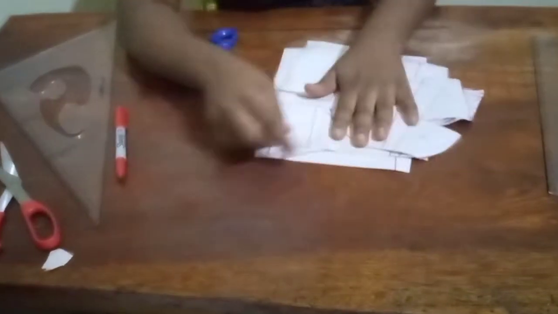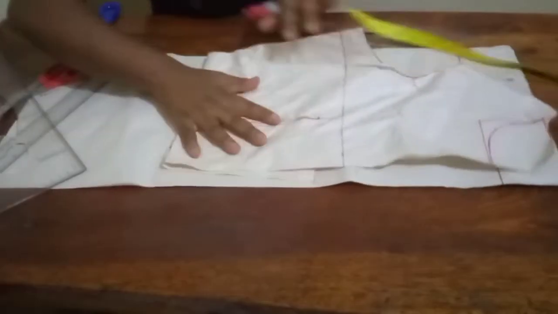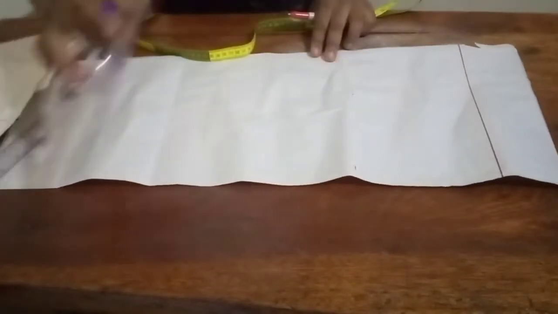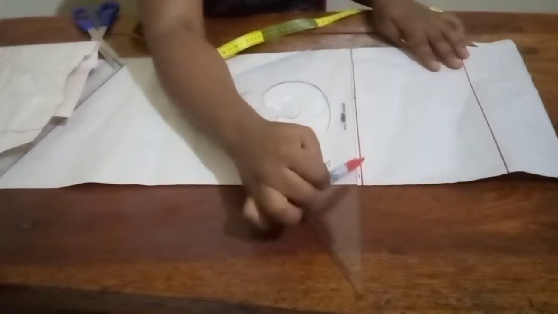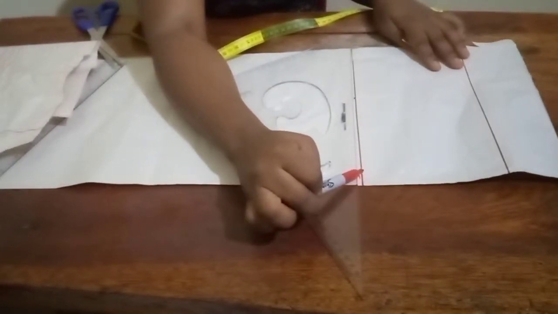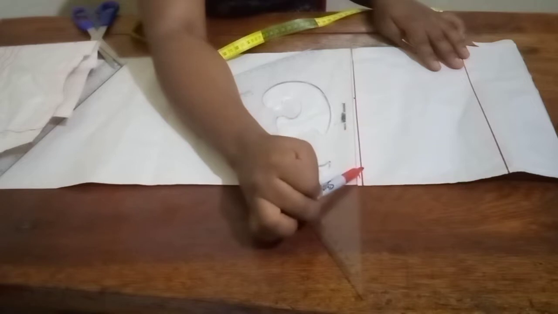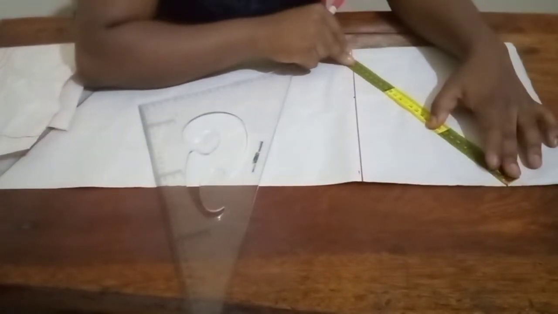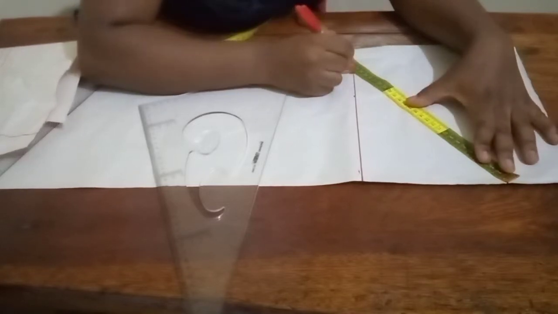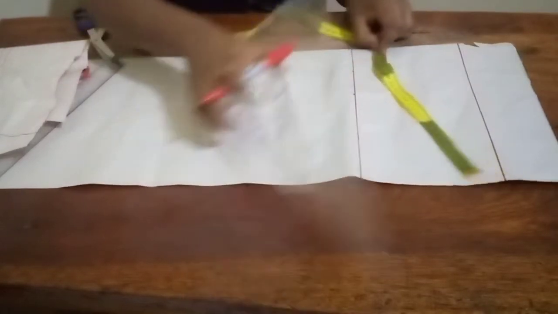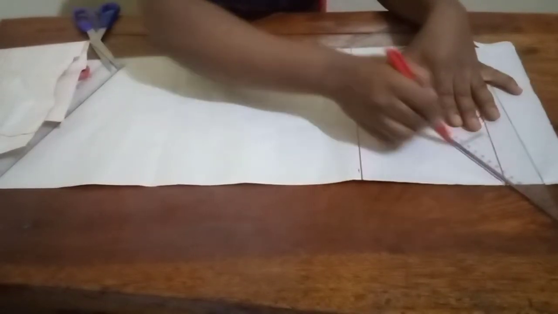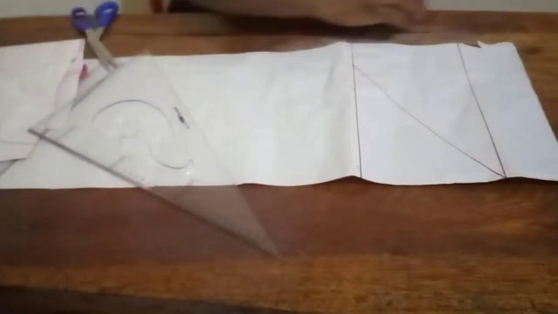The last pattern we'll be drafting is how to draft the sleeve of this dress. I'll have to measure the armhole value of the body's pattern because I'll need it to draw a diagonal line between two horizontal lines. The distance between these two horizontal lines is equal to the armhole length minus 4. The armhole length I worked with was 18 centimeters minus 4, that gives me 14 centimeters. The length of this diagonal line is 26 centimeters.